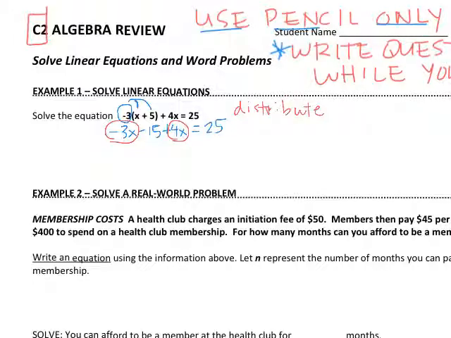Anything that you can see that you need to distribute, and then we're going to combine the x terms. Once I do that, I'm going to have positive x because of a 4x and a -3x. That's going to come to just x minus 15 equals 25.